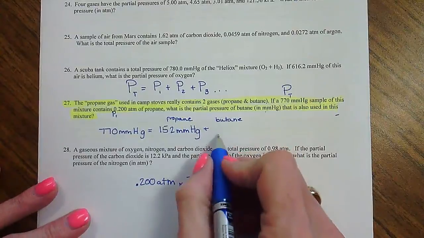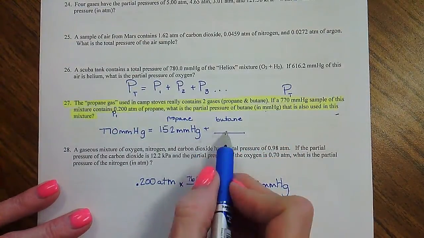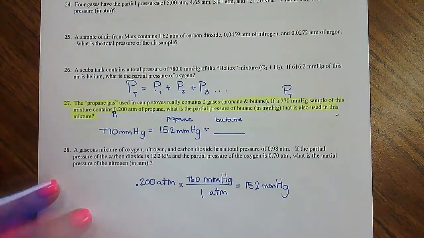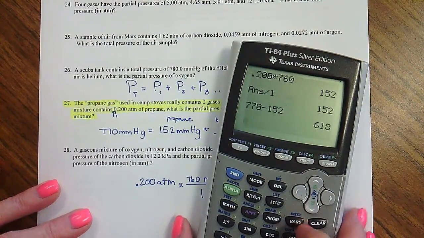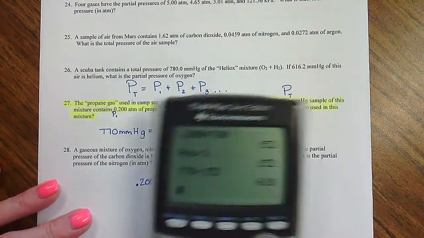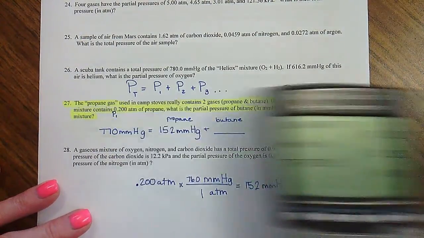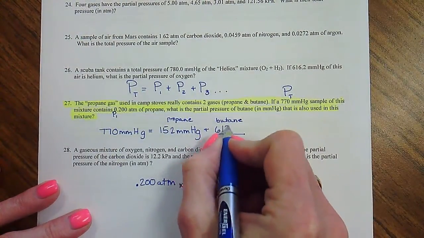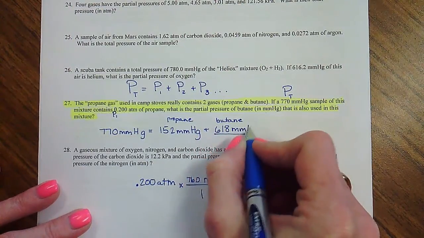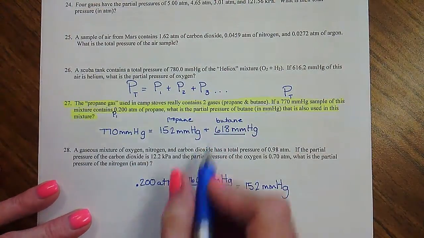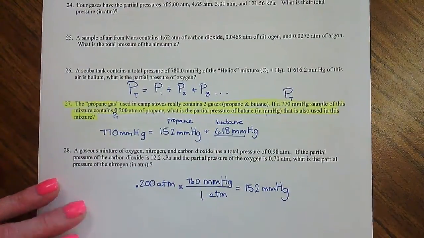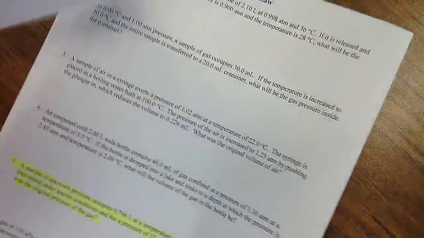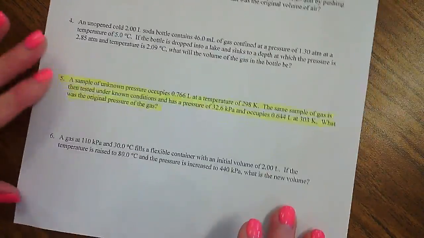Okay, and so I'm looking for my butane. If the sum is equal to the total pressure, I just have to go 770 minus the 152 millimeters of mercury of propane, and that gives me 618 millimeters of mercury of butane. These two partial pressures added together equal the total pressure. All right. One more combined gas law for you.